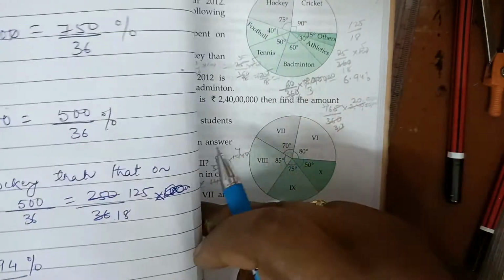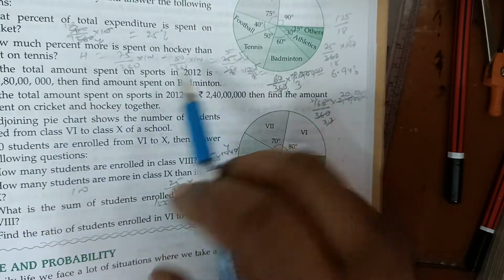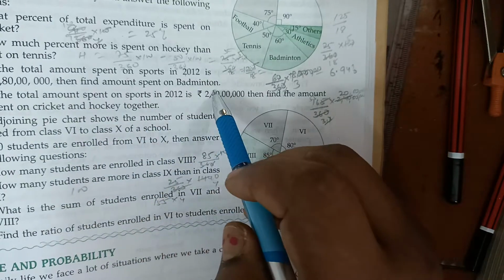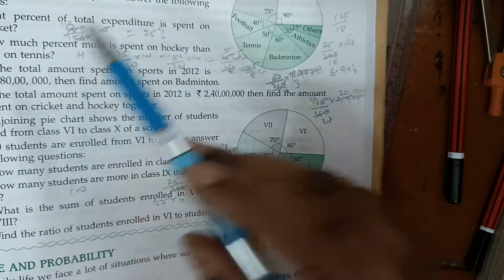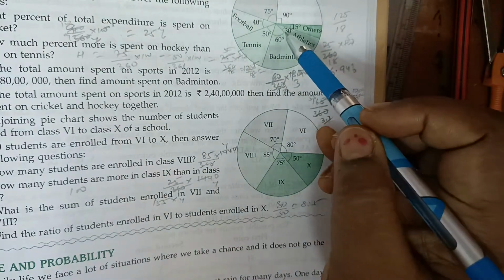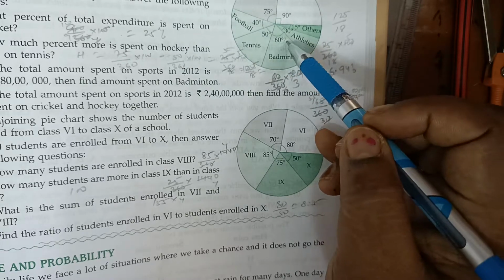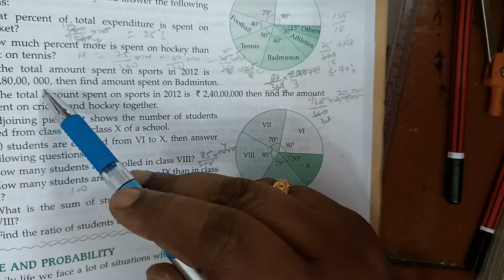Then come to the next part of the question. If the total amount spent on sports is 1 crore 80 lakhs, then find the amount spent on badminton. Total amount spent is 1 crore 80 lakhs. Badminton is 60 degrees. So that will be equal to 60 by 360 into 1 crore 80 lakhs.